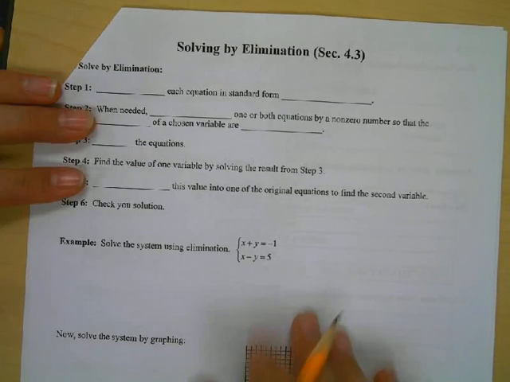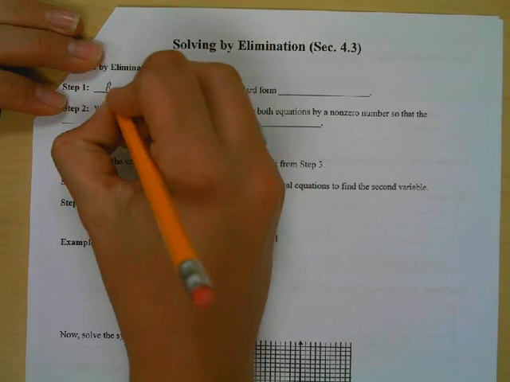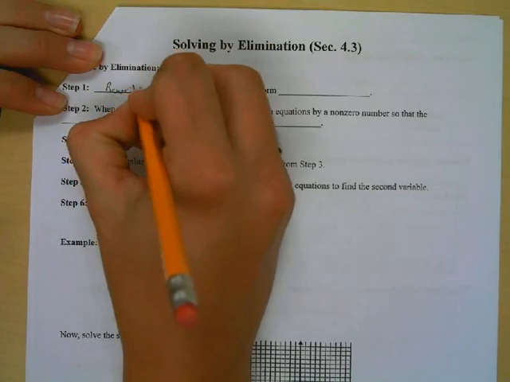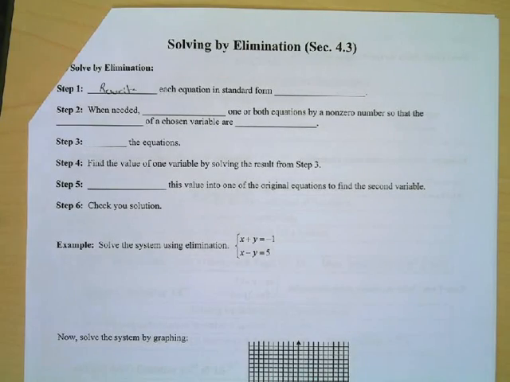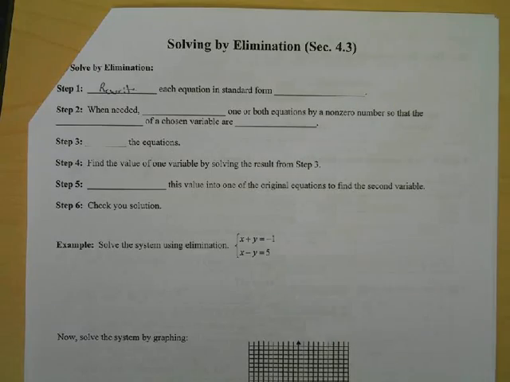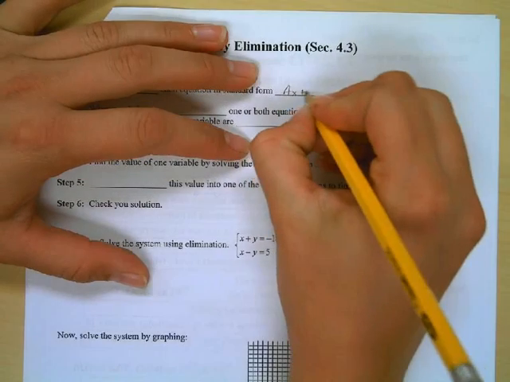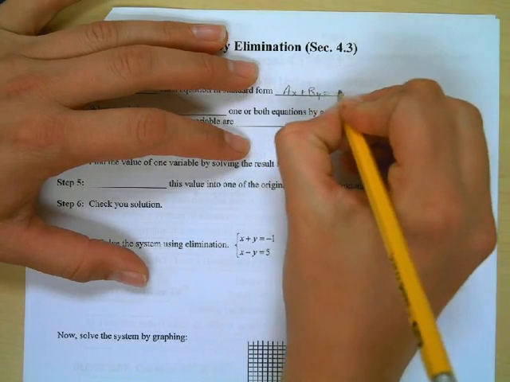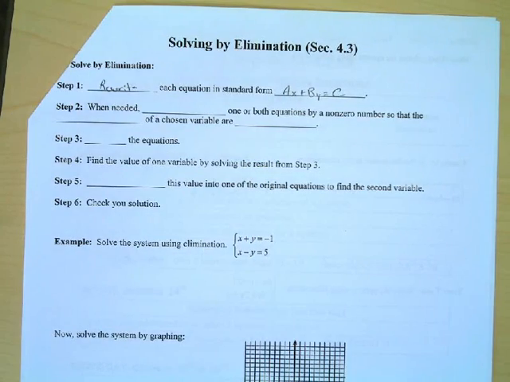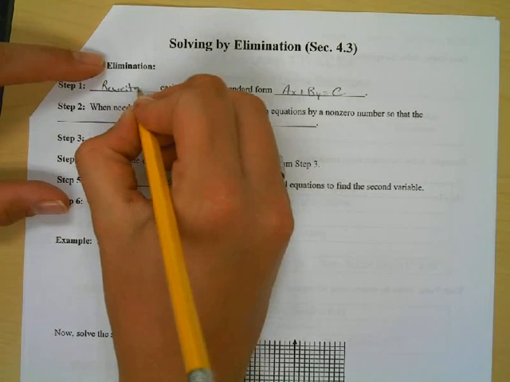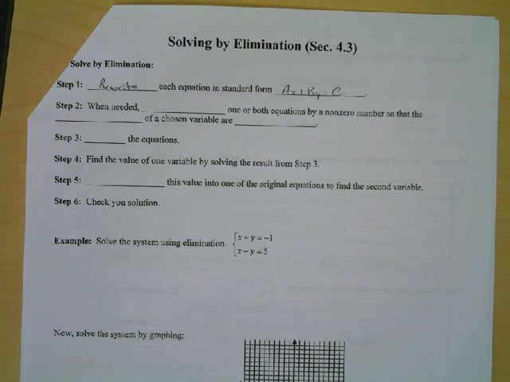Okay, you're going to start off, you're going to rewrite each equation in standard form. Okay, rewrite each equation in standard form, which if you remember is ax plus by equal to c. That's our standard form. Sorry, my pencil broke. Okay, so rewrite each equation in standard form first.